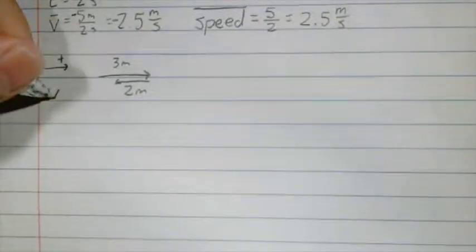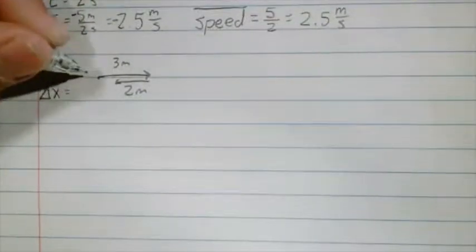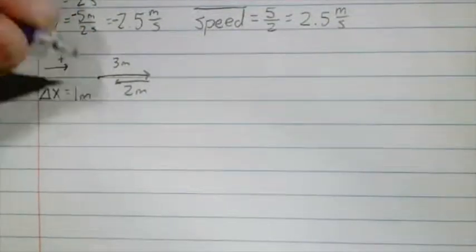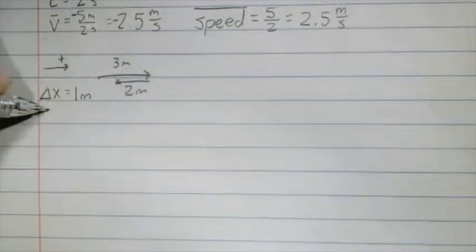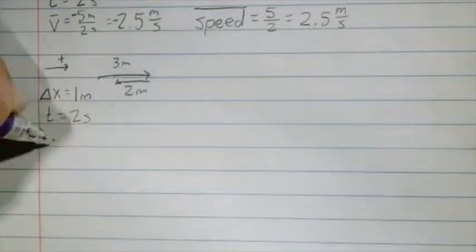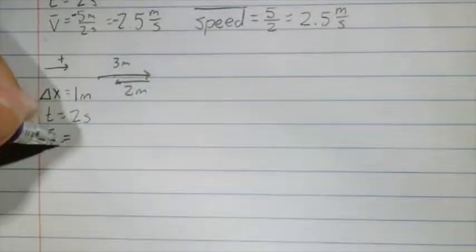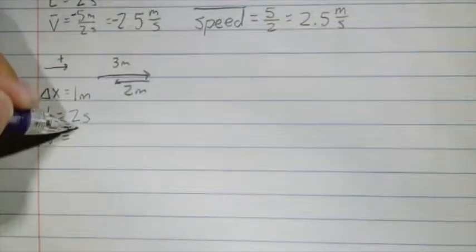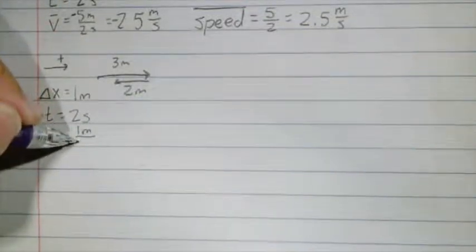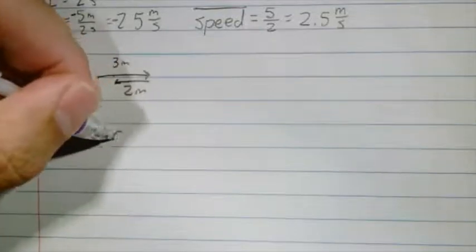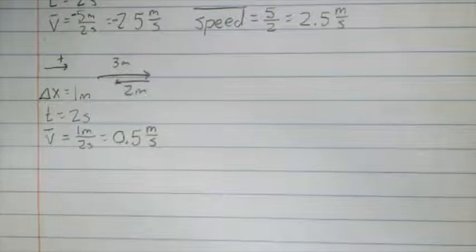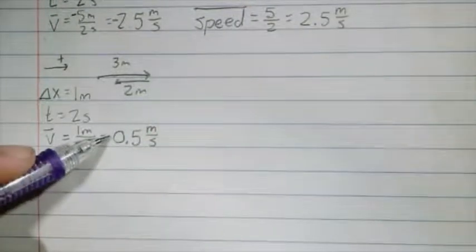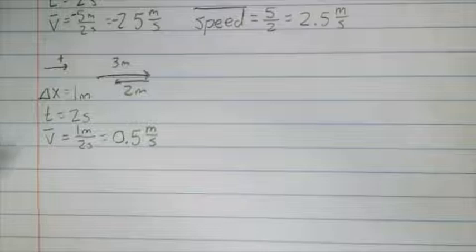So my displacement from where I start to where I end up is 1 meter in the positive direction, right? I went 3 meters to the right, 2 meters back, so I end up 1 meter to the right. My time is 2 seconds. My average velocity is going to be 1 meter divided by 2 seconds equals positive 0.5 meters per second. That's the velocity, and again, that positive sign indicates it's in the positive direction.